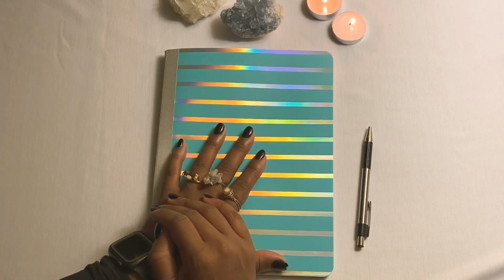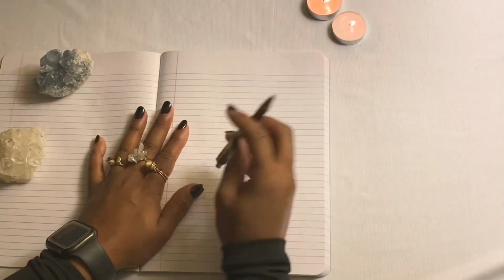The second type of sigil that we're going to talk about is the witch's wheel. Just remember, all the same steps still apply.